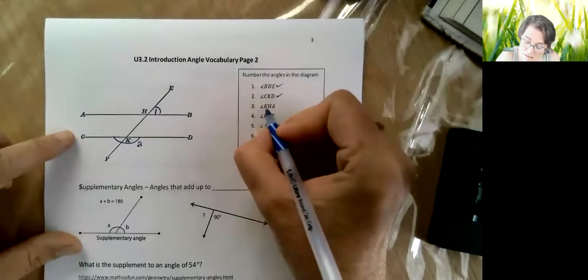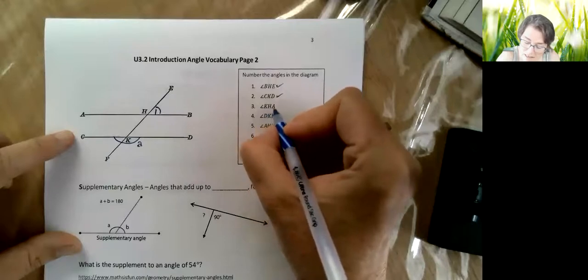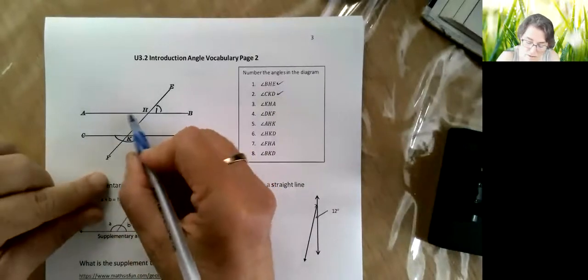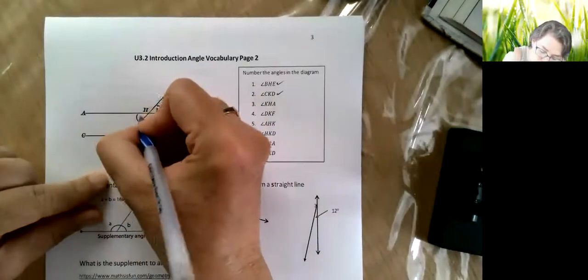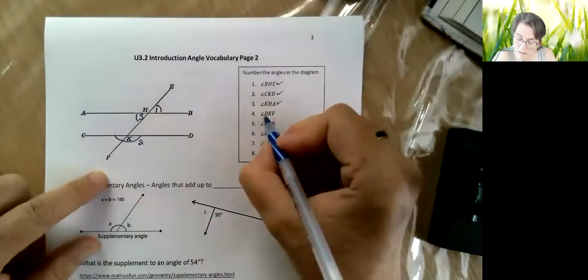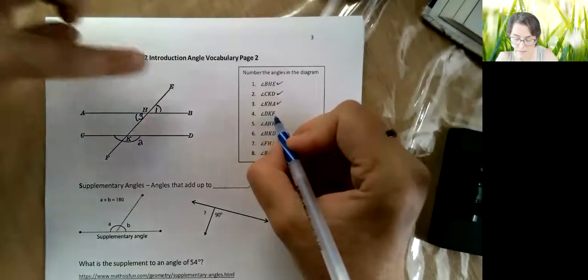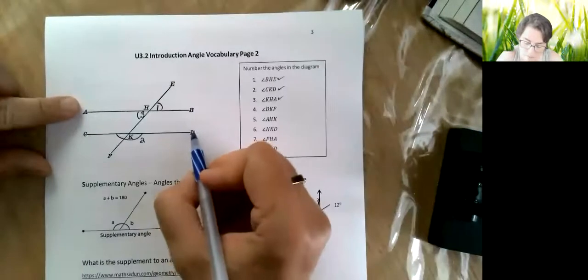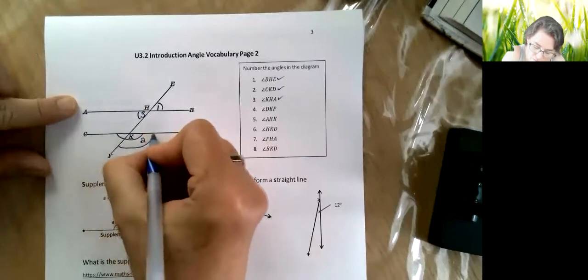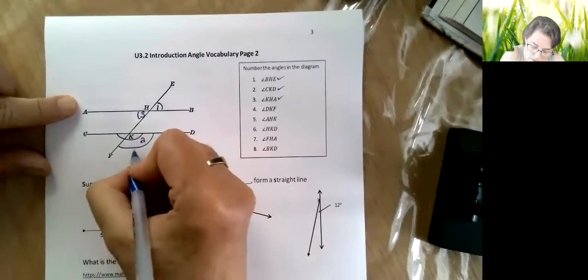All right, angle KHA. So start at K. Oh, there's K, and then we go to H, and then we go to A. So there's number 3. Angle DKF. D to K to F. So that is angle 4.